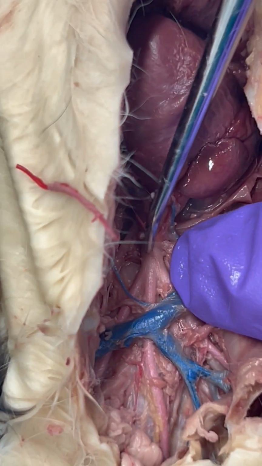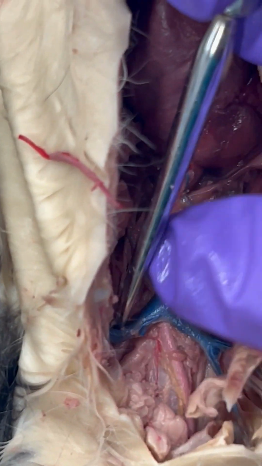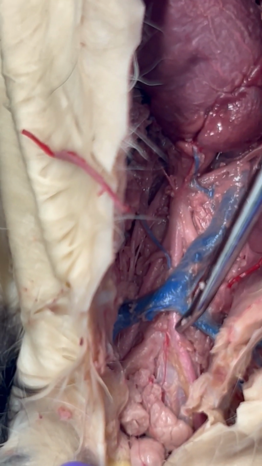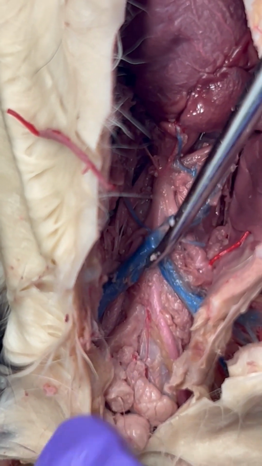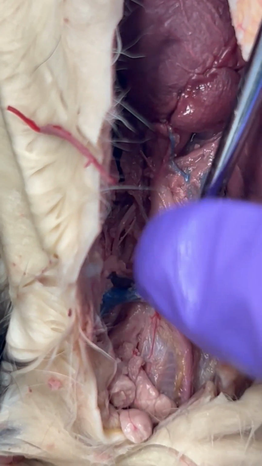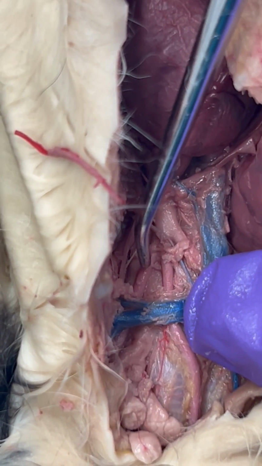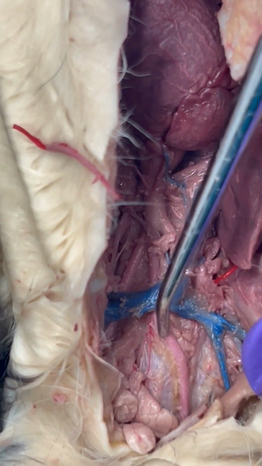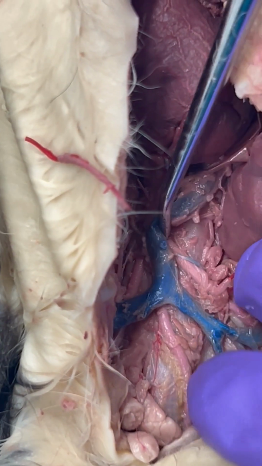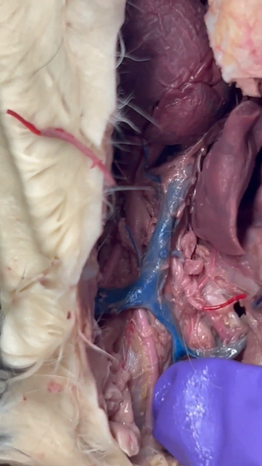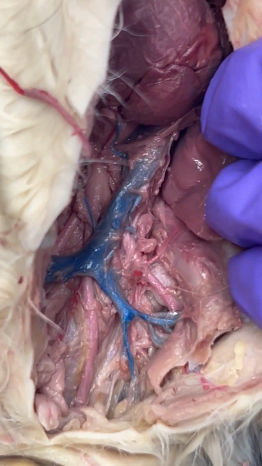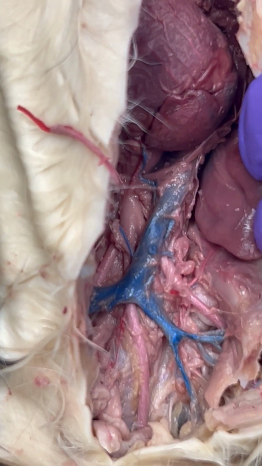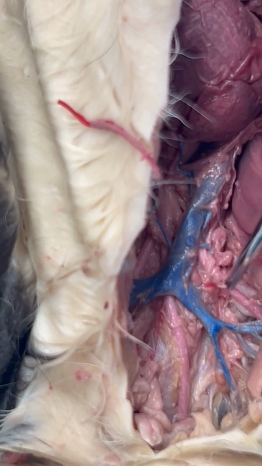And that is going to diverge into our left common carotid artery and the right common carotid artery. So if I move this vein out of the way, you can kind of see how that diverges into the common carotid arteries. From there, still sticking with the arteries for right now, we're going to have our axillary artery.